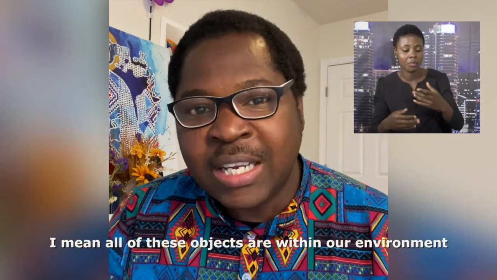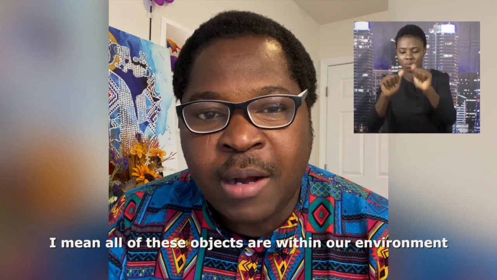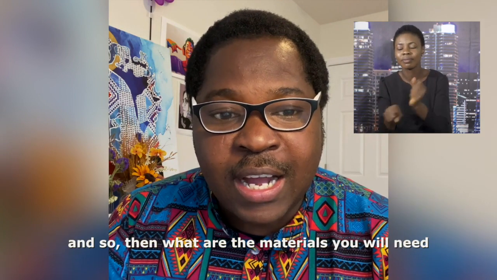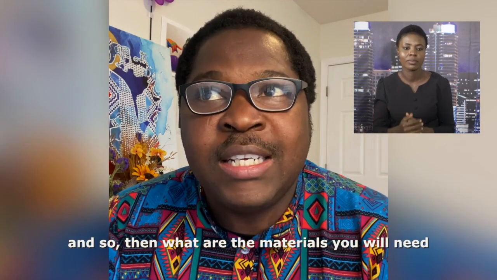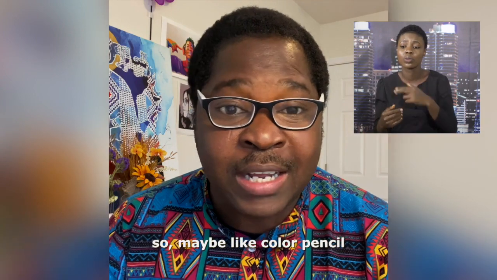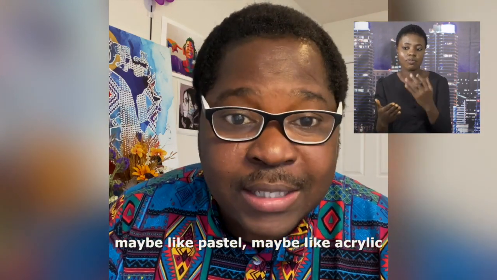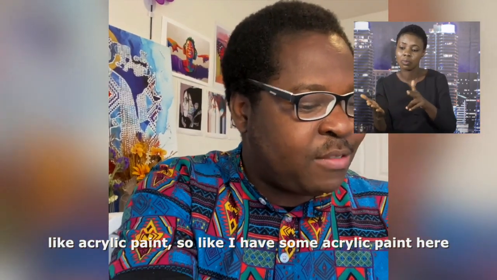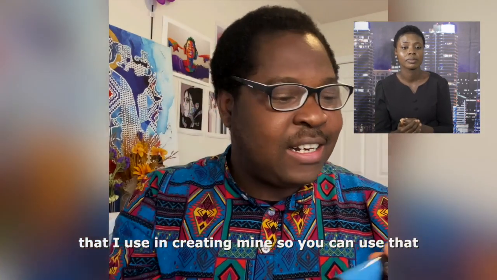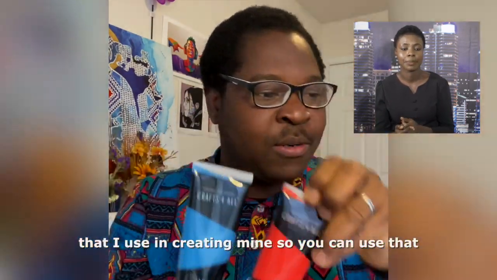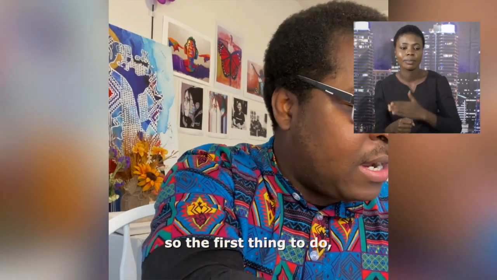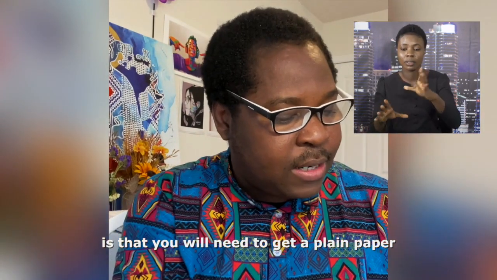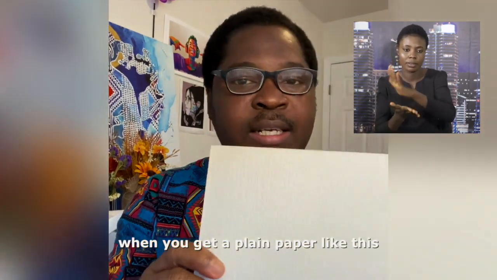All of these objects are within our environment, and then we can utilize them in creating works of art. And then what are the materials you will need? So maybe color pencil, maybe pastel, maybe acrylic paint. I have some acrylic paint here that I use in creating mine, so you can use that. So the first thing to do is that you will need to get a plain paper, like this.